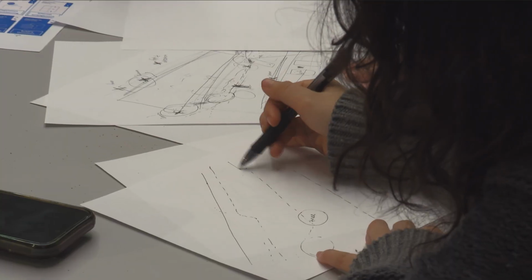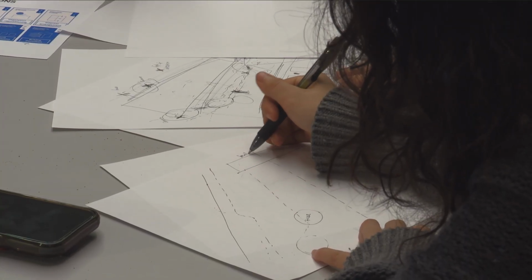No, not yet. I'm trying to find an octopus symbol.